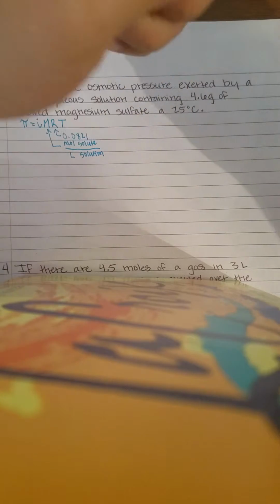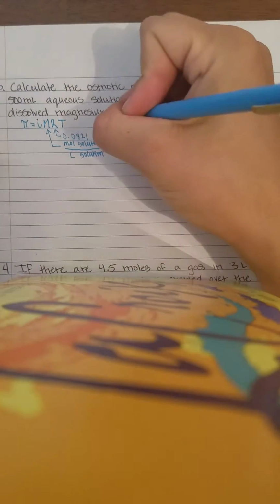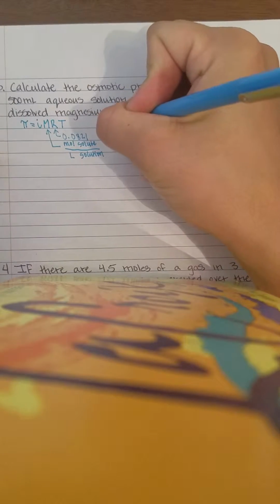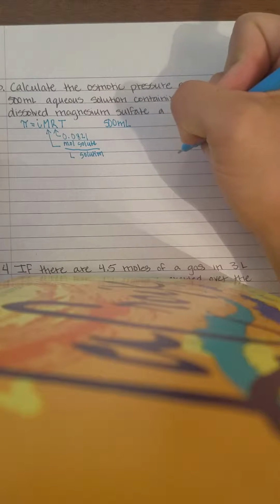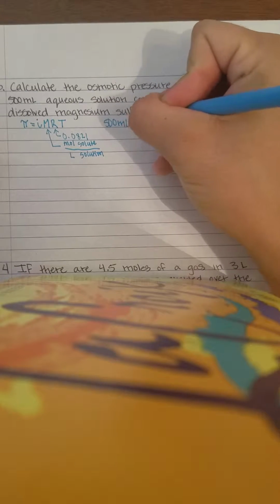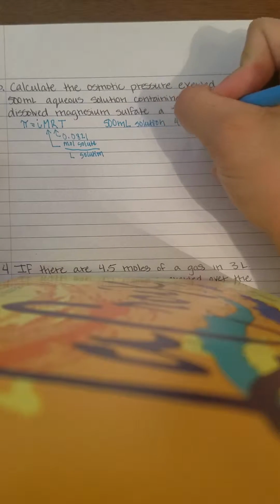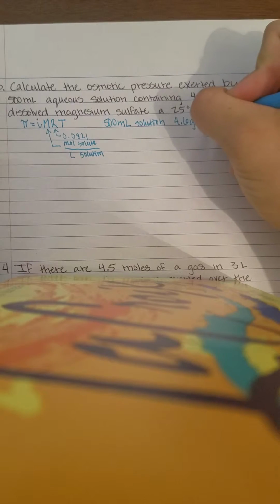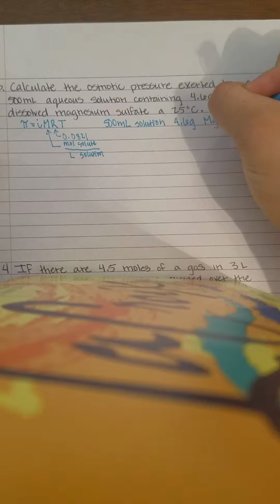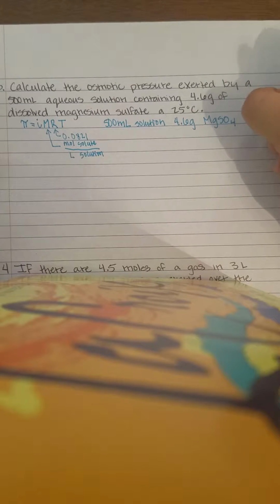Okay, and then our givens are 500 milliliters of the solution, and then 4.6 grams of magnesium sulfate at 25 degrees Celsius.